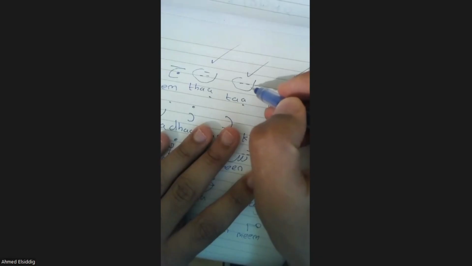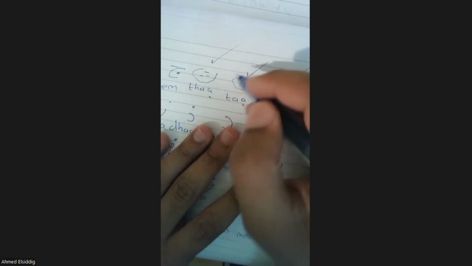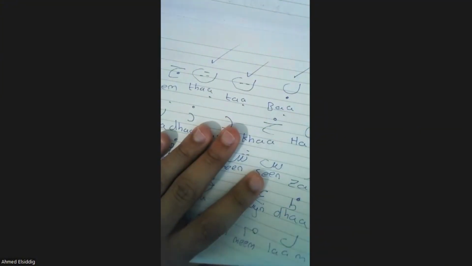But now we went over Alif, right? We went over Ba, Ta, and Tha because they're all the same. Ta has two dots on the top, Tha has three dots on the top, and then we have Kha or Jim, and then we're going to be going over that. So let's go back.